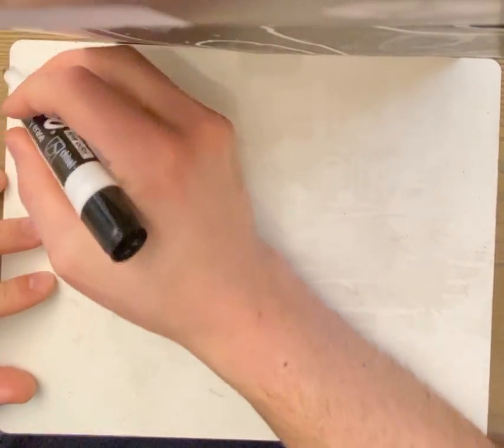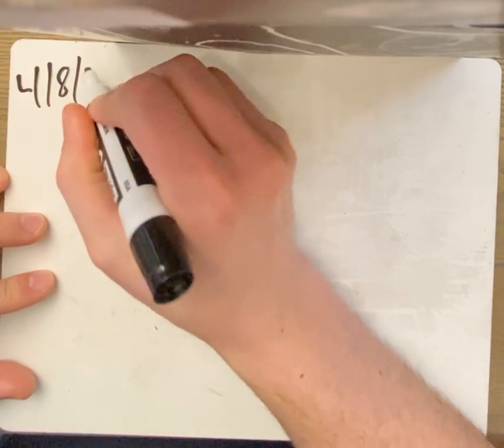Today is April 8th. Here's the deal. We're working with scale factor again, but today we're working with area of scale factor.